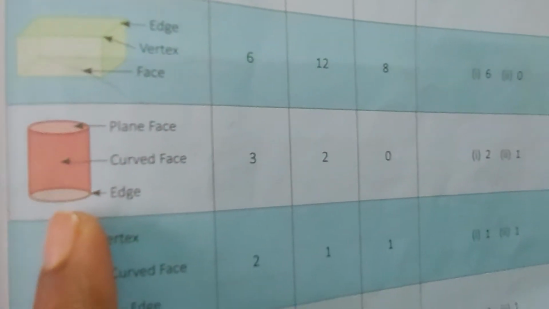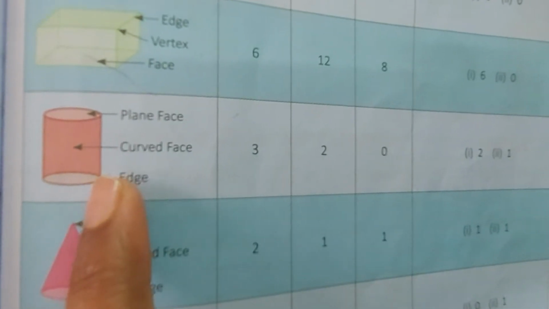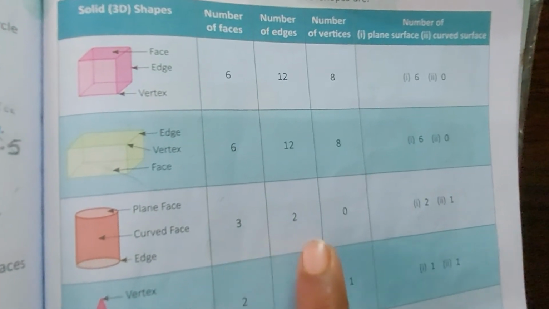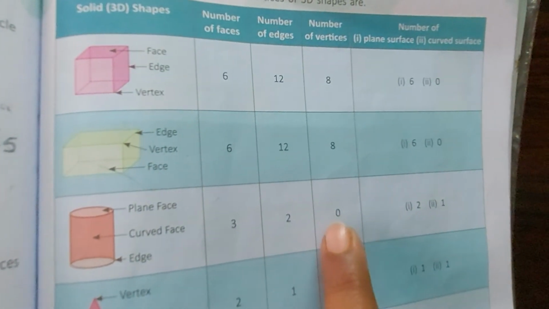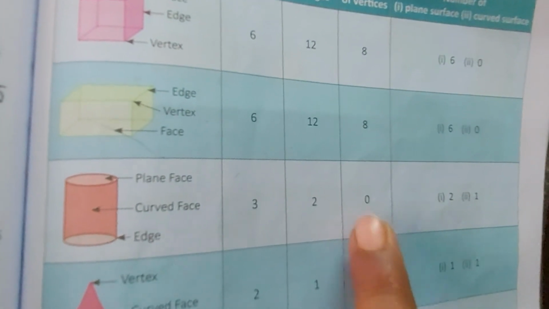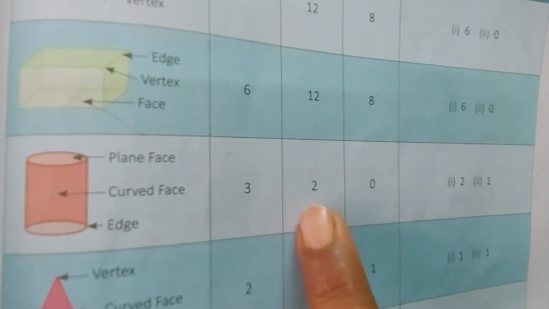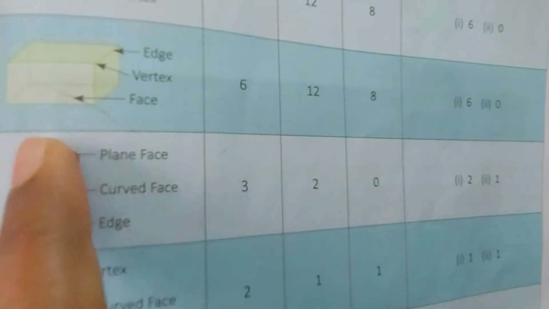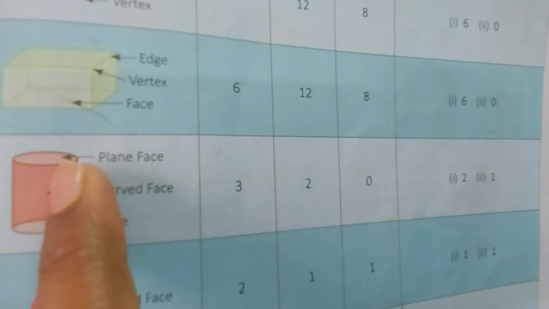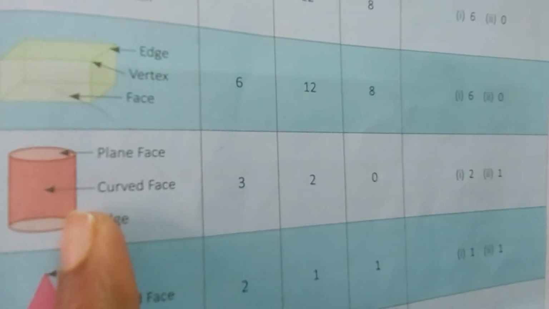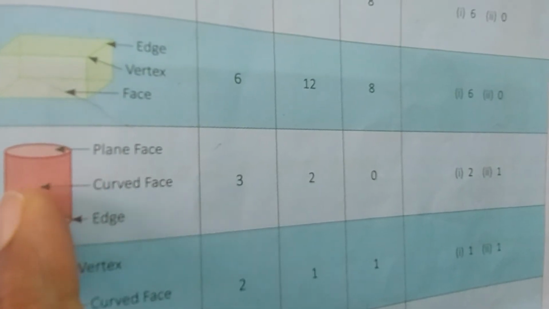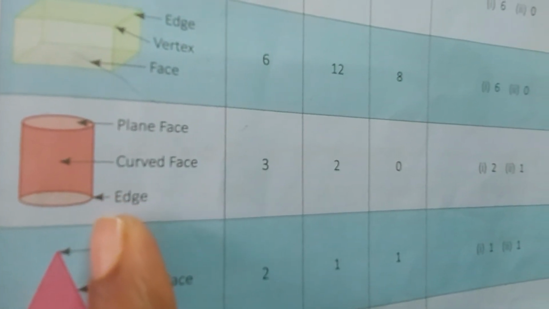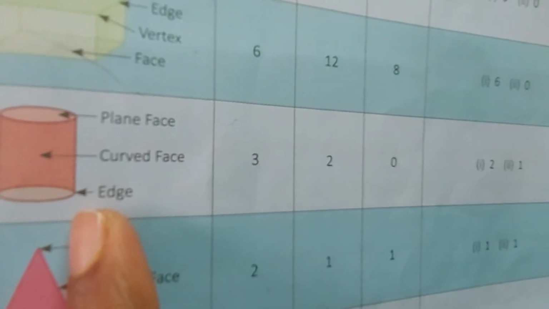Third figure we have a cylinder. It has 3 faces, 2 edges and 0 vertices. The top face is a plane face. This is called a curved face, and this is an edge.